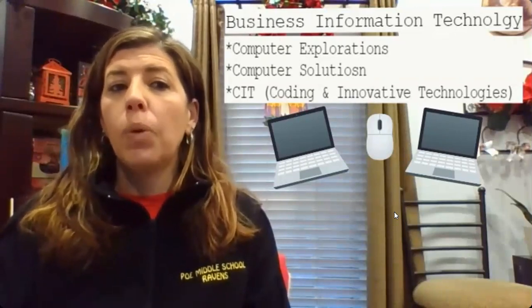In this class, you will use spreadsheets, word processing, databases, and presentations. You will build on your understanding of the computer parts and basic functions. The third class I teach is Coding and Innovative Technologies.